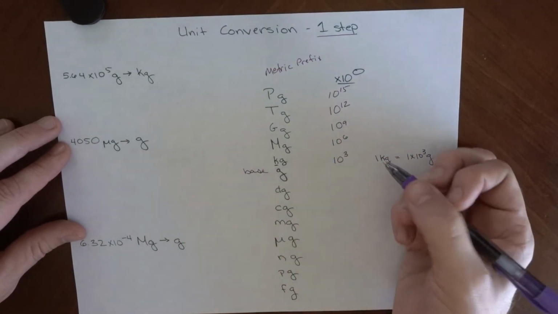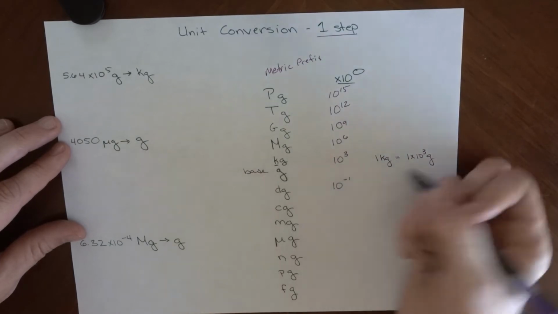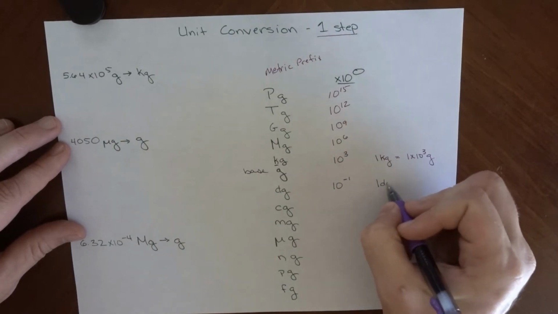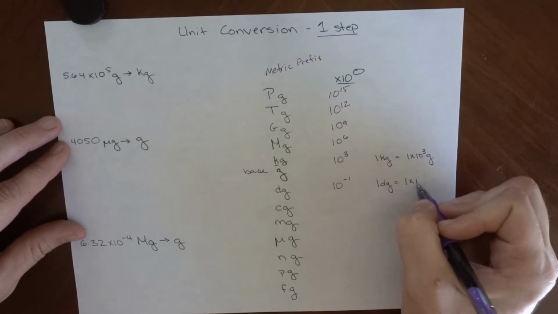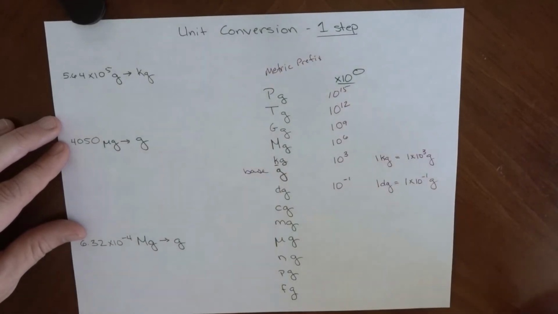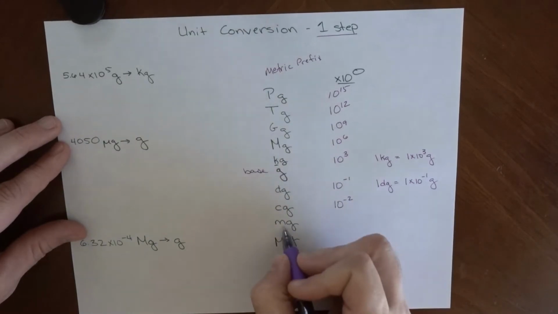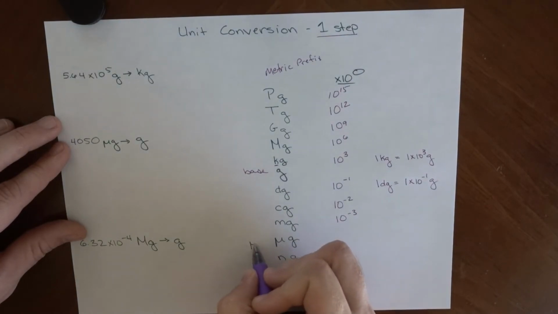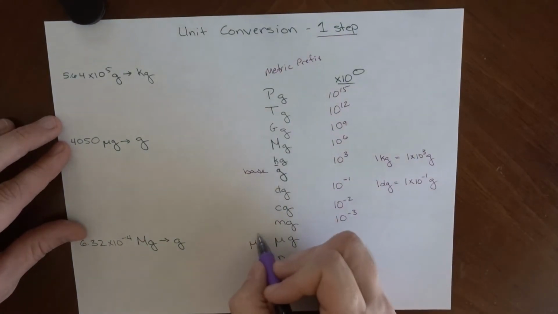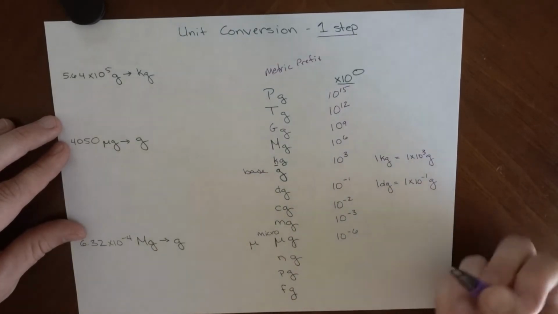So a decigram is 1/10 of a gram. So that's 10 to the minus 1. And so I would say 1 decigram is equivalent to 1 times 10 to the minus 1 grams. Okay, we can go all the way down again. So centi right here is 10 to the minus 2. Milli, 10 to the minus 3. This is called a mu, stands for micro, and that is 10 to the minus 6.